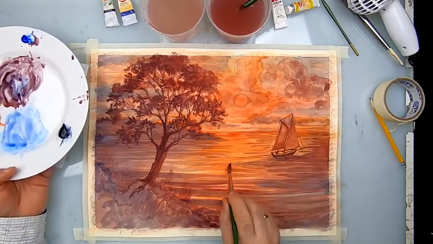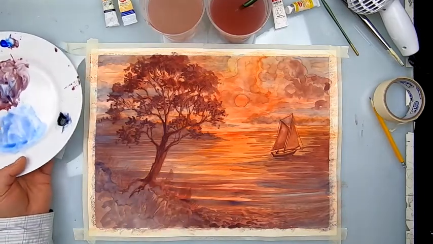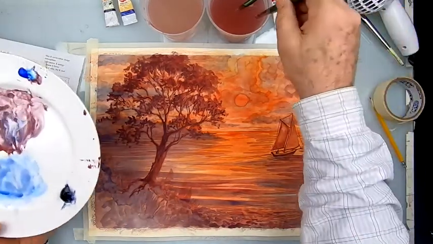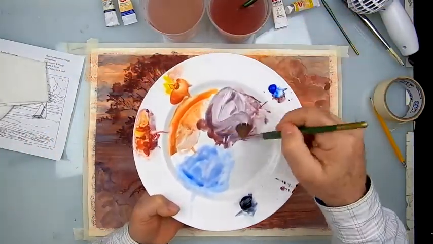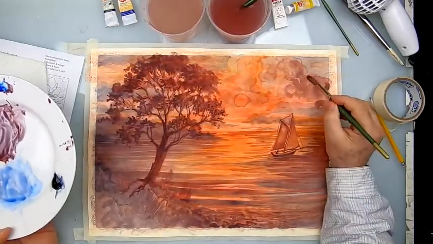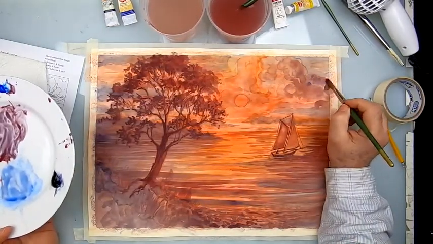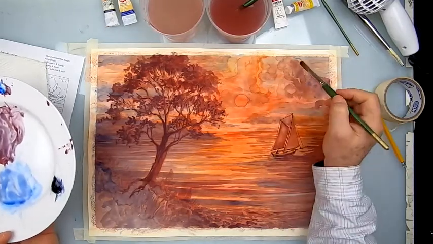Beautiful. Okay. Again, working away from the light with these darker values, forcing the light into that area.